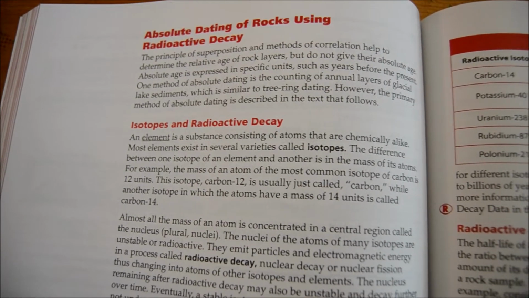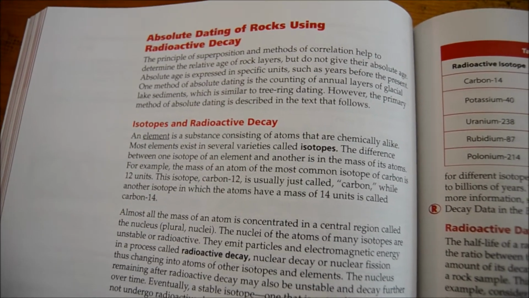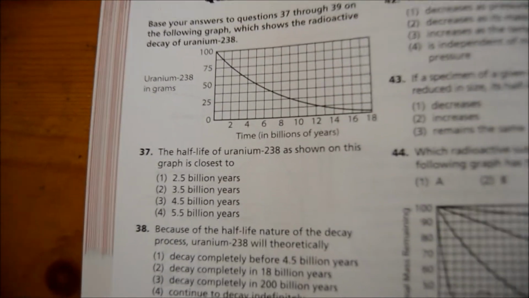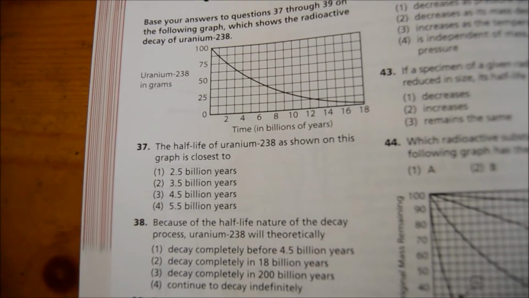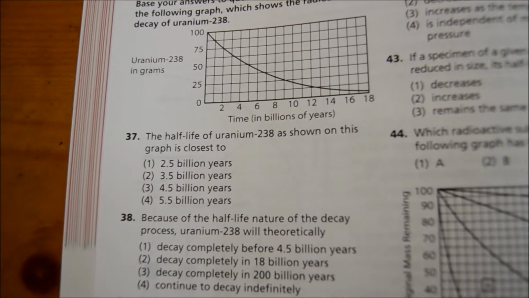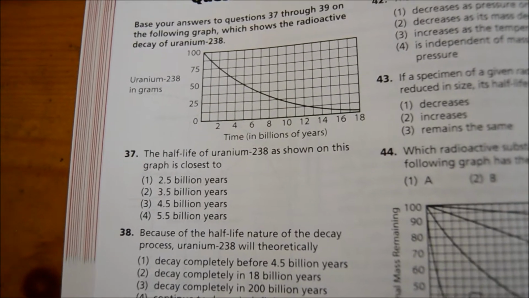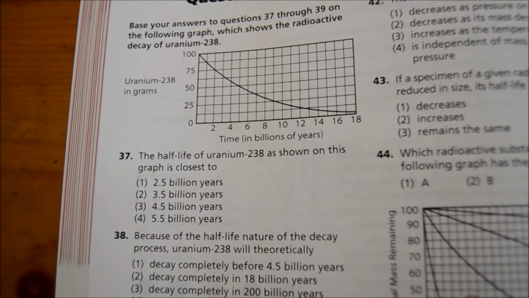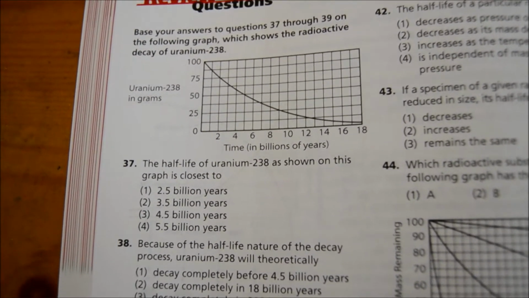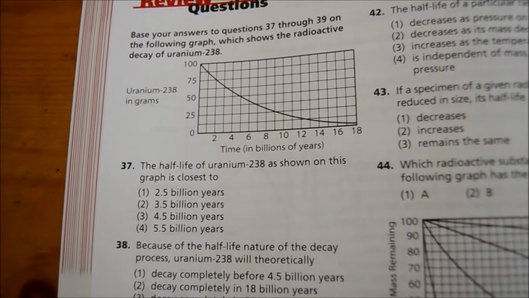Okay, now we're going to go over your absolute dating questions in your review book. So we're on page 290. Question number 37. Base your answers to questions 37 through 39 on the following graph, which shows the radioactive decay of uranium-238. 37. The half-life of uranium-238, as shown in this graph, is closest to.